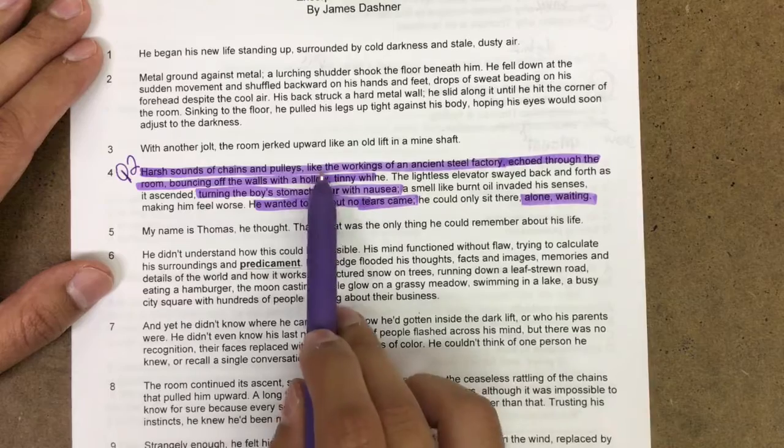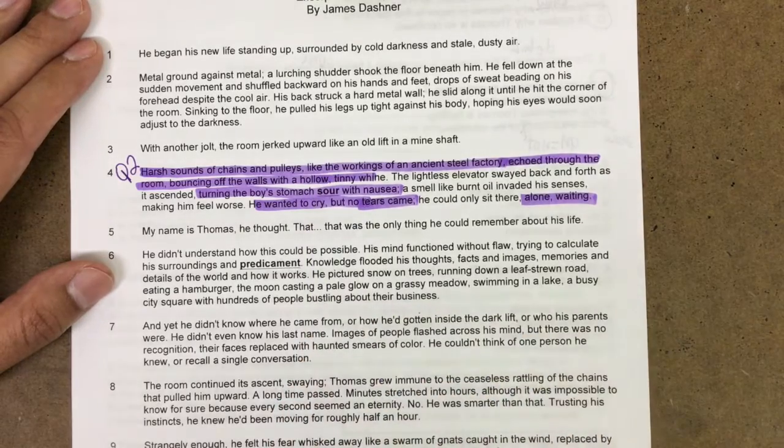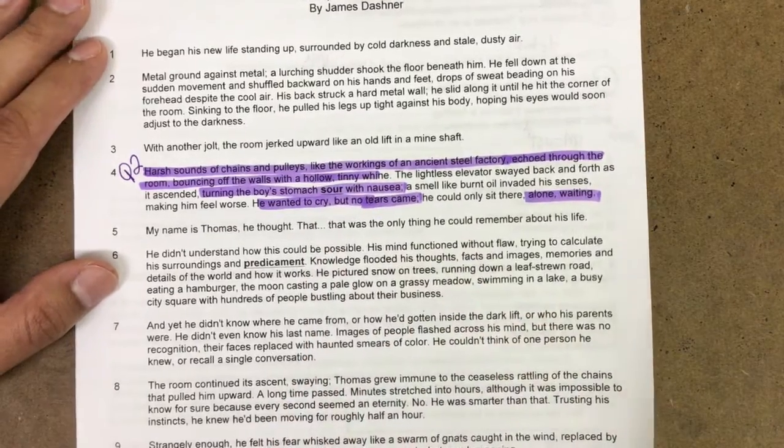We know that we have our evidence, so it must be right. It's a good feeling knowing that you found the correct evidence. So now let's look at number 3.